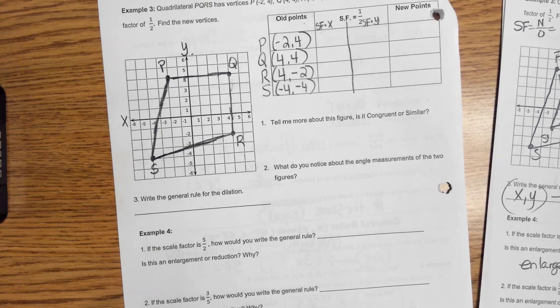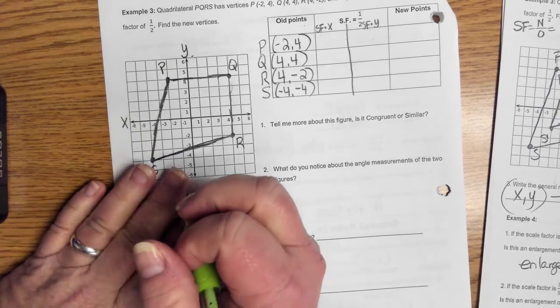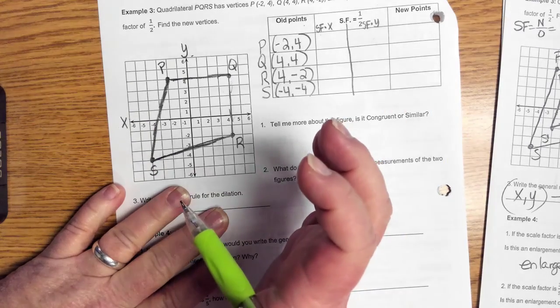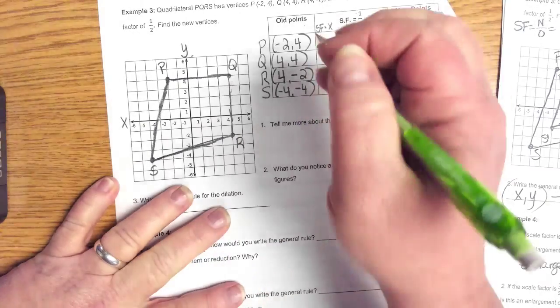I could do 1 divided by 2, math, enter, right? Now, if I did that, it would give me 0.5 back. If it gives you a repeating decimal, do not do it by the decimal. If it had been 1/3, it would give me 0.3333. You never multiply with a repeating decimal. So, if you just want to put in 1 divided by 2 in parentheses times -2, that's fine.